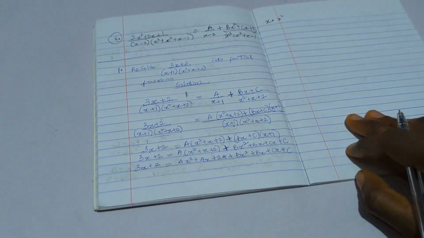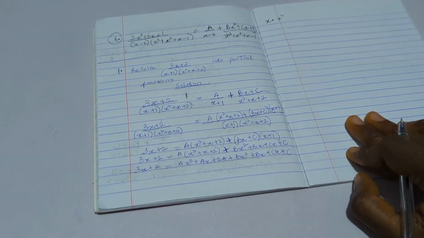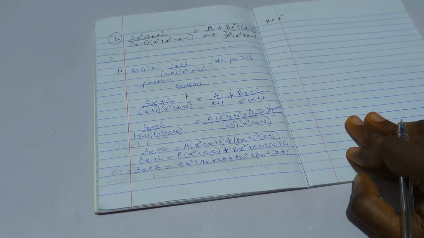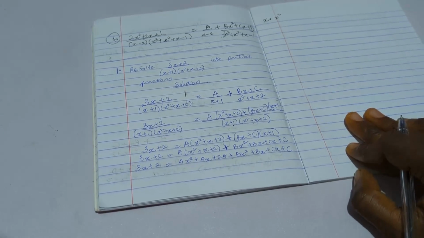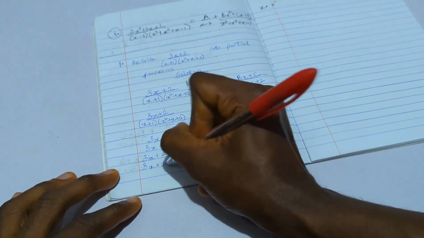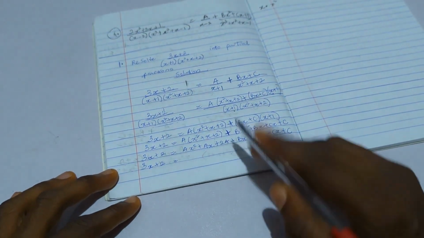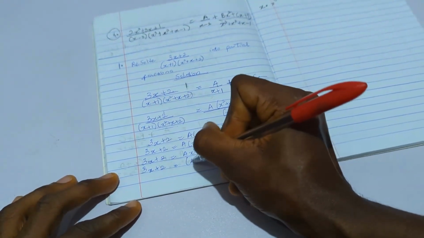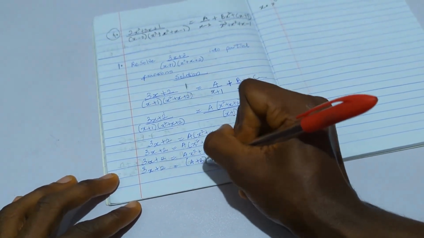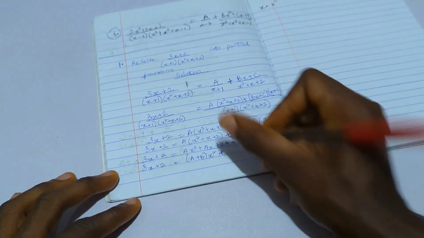Alright, so I think now is a good time to group it by the power of x. So we group x squared, then x, then the constant terms. So we have 3x plus 2 equals, what are the x squared terms that we know? We have this one and this one. So this is (a plus b) from the bracket, times x squared. Then what are the x terms that we know?